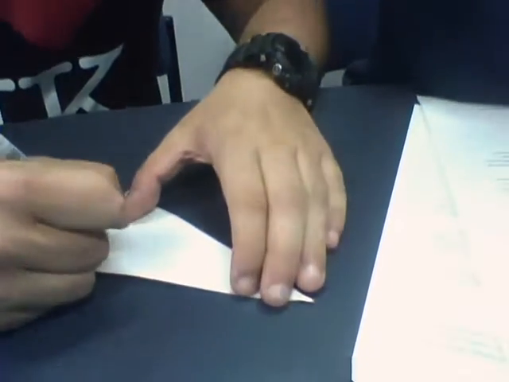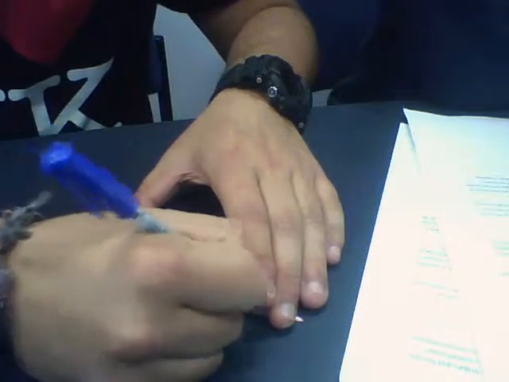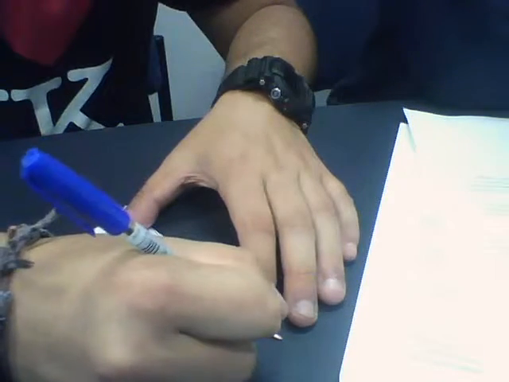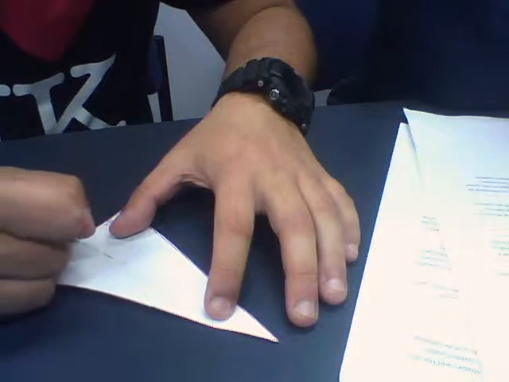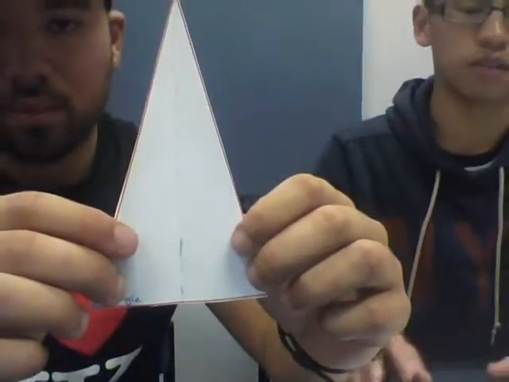So Tom, does a triangle have same sides, a mirror image? It does. Can you fold and draw a line? I can. Okay, so Tom has just drawn the line of symmetry of the triangle.